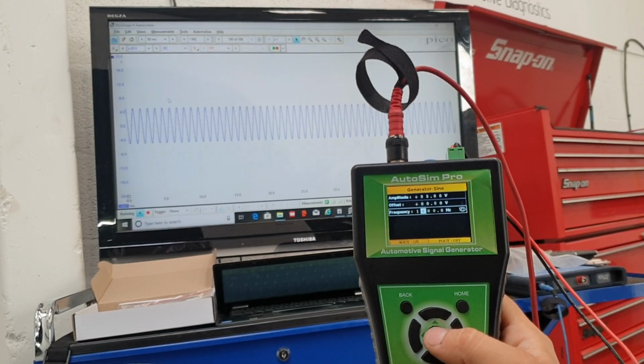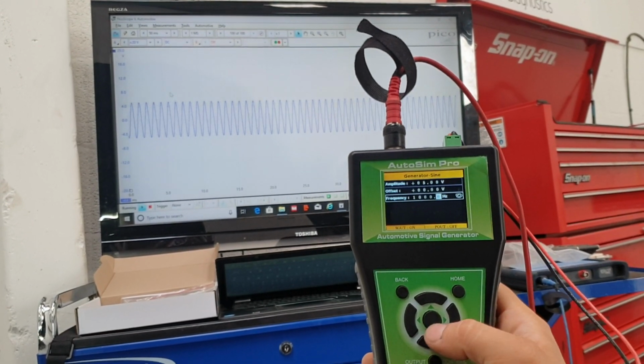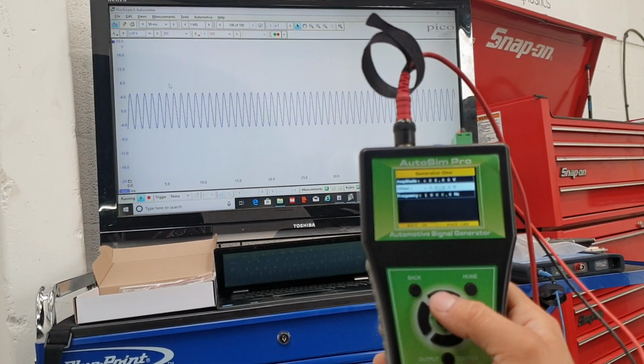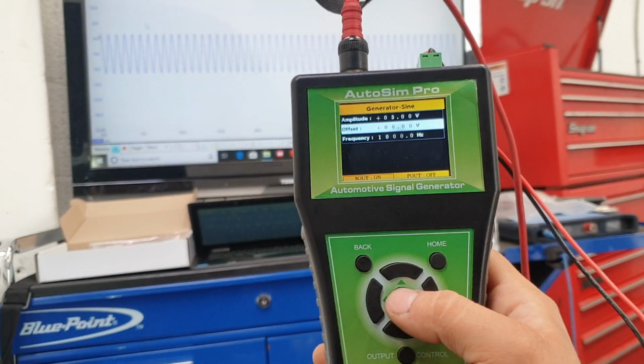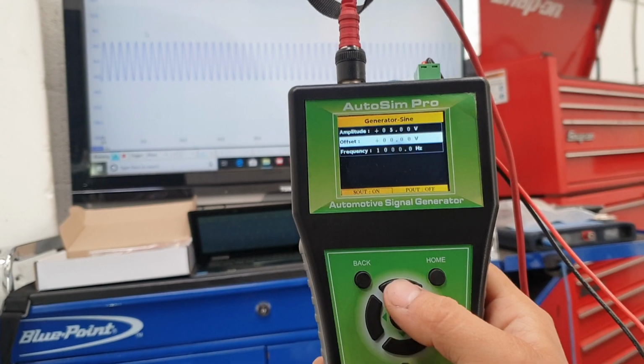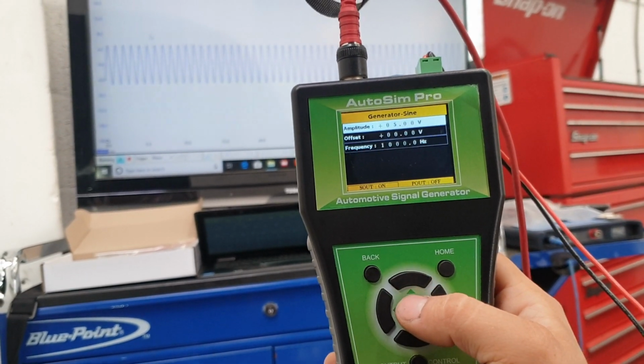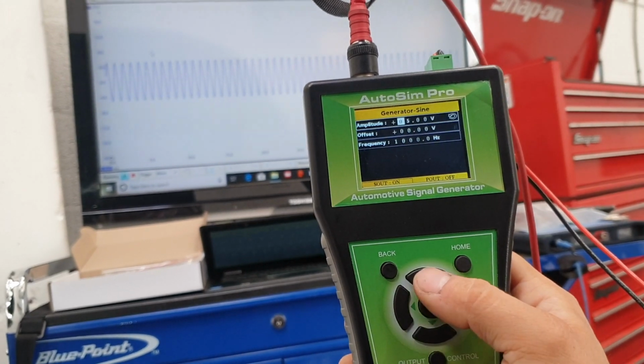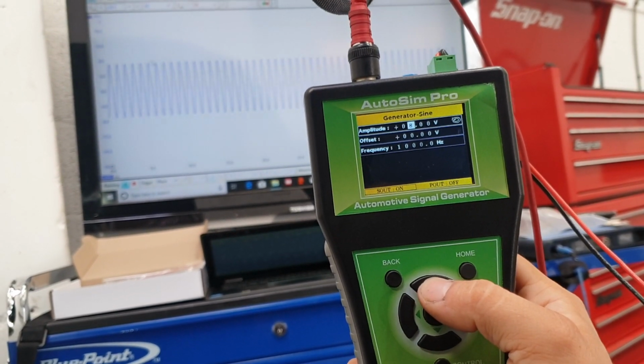So what we can do is pause it, go back. We can change, obviously, our offset. So at the moment we're 0 to 5. We can take it to 0 to 12 if we like.